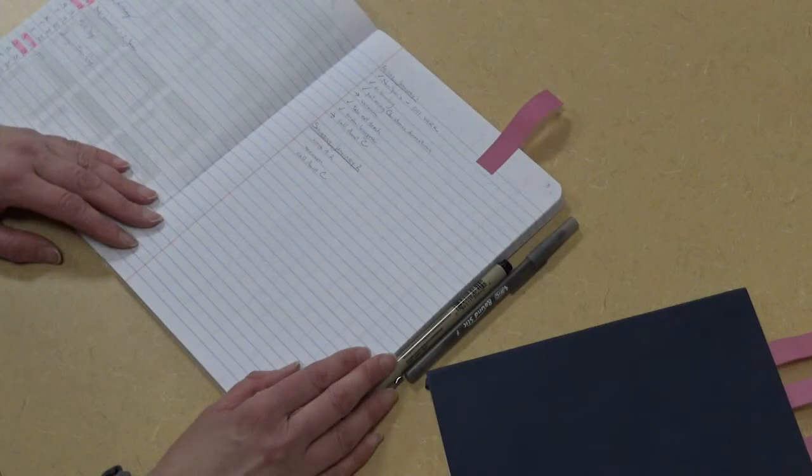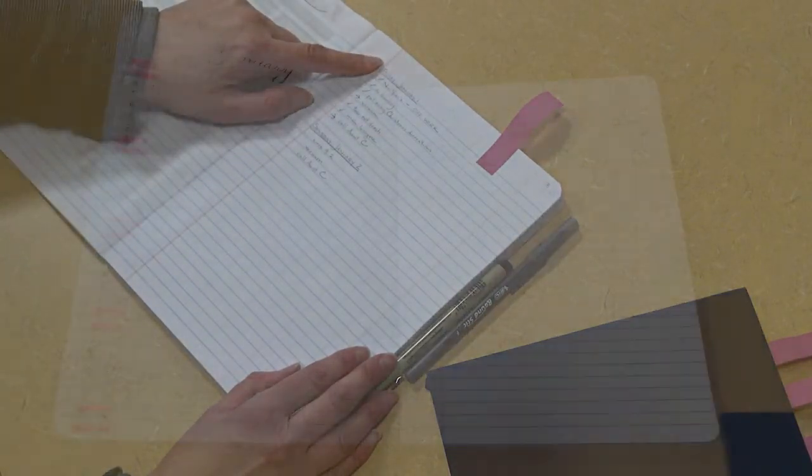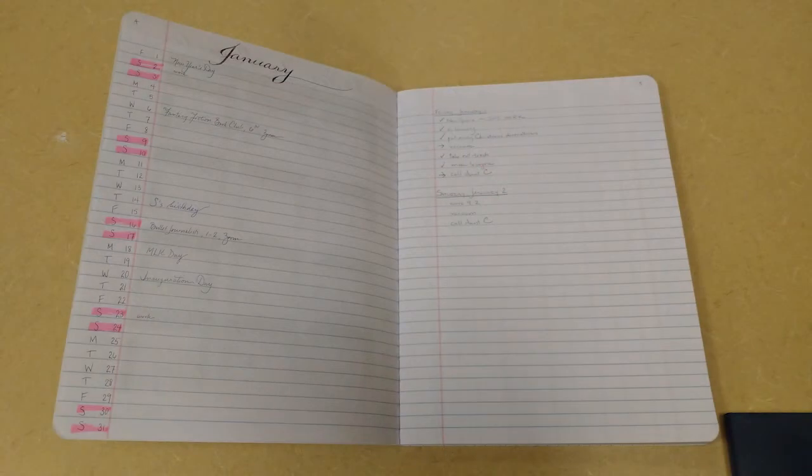So let's take a look at these logs individually, as well as the weekly log that isn't mentioned in the book, but has become just as popular among bullet journal fans. The daily log is the simplest log. Just write the date and below it your tasks and events for the day.